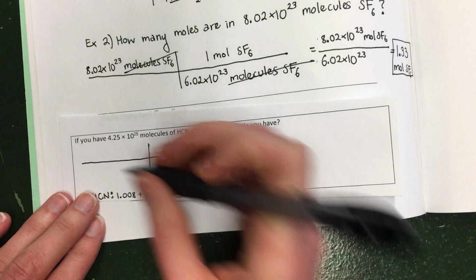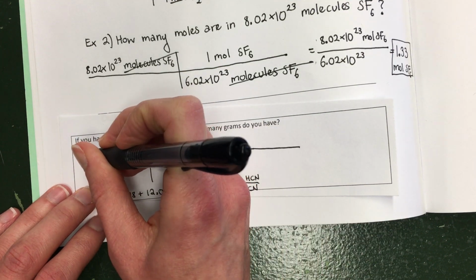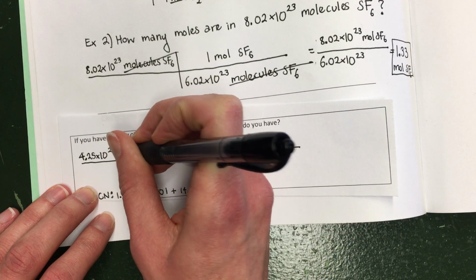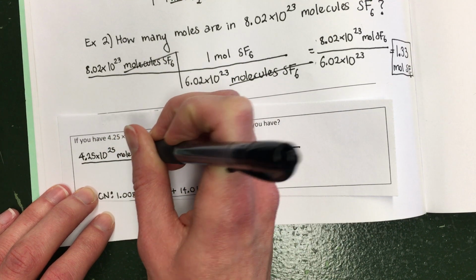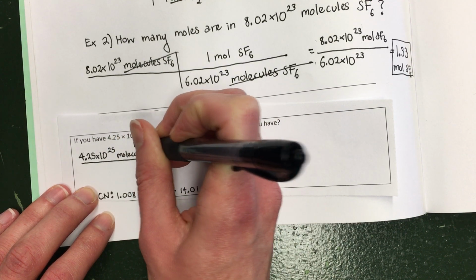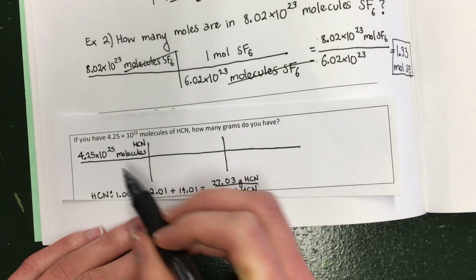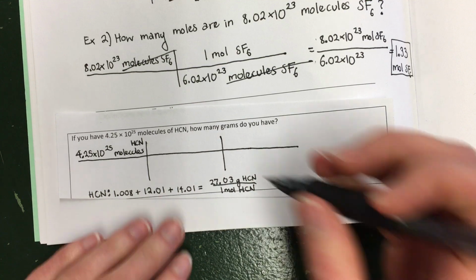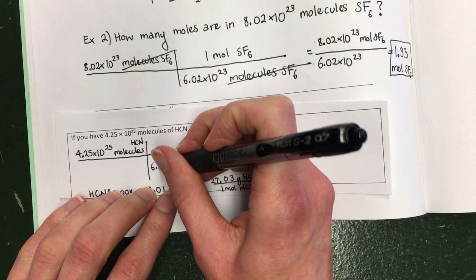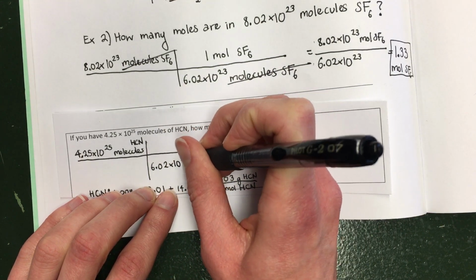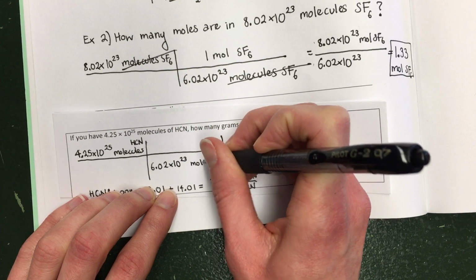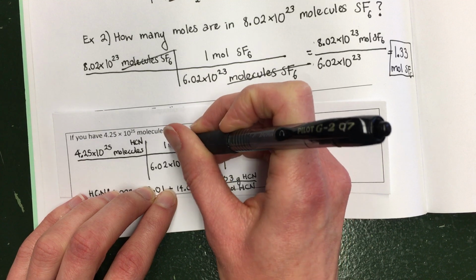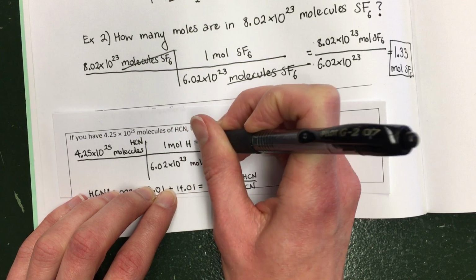So let's put our given, 4.25 times 10 to the 25th molecules of HCN. Okay, so I don't want to use the molar mass yet because there's nothing there that will cross out molecules. So what I'm going to use is my 6.02 times 10 to the 23rd molecules of HCN in 1 mole of HCN.